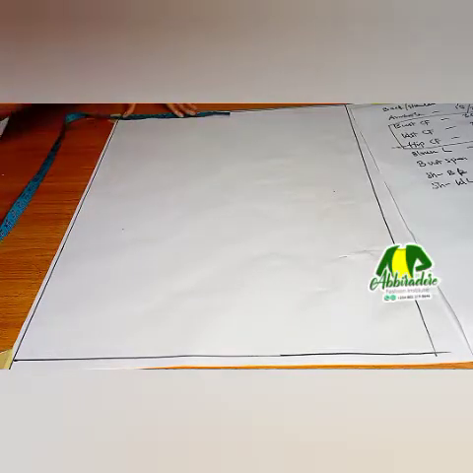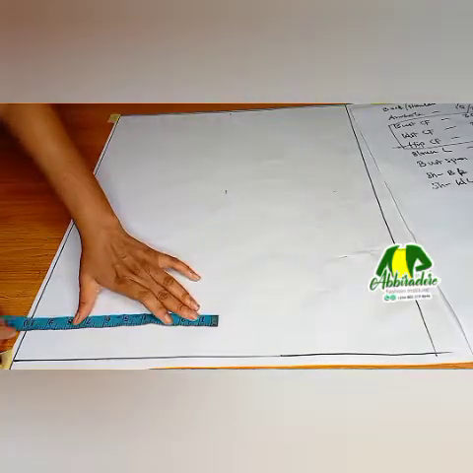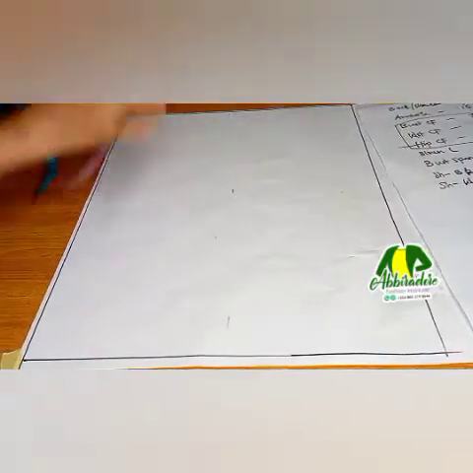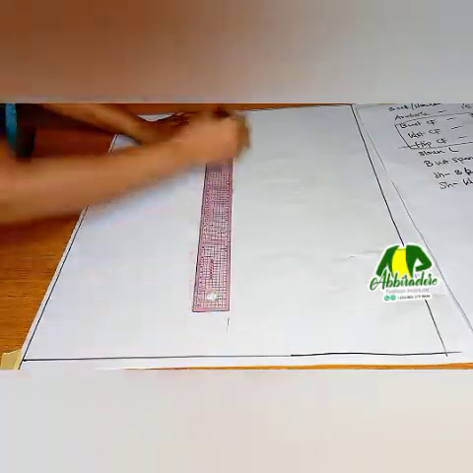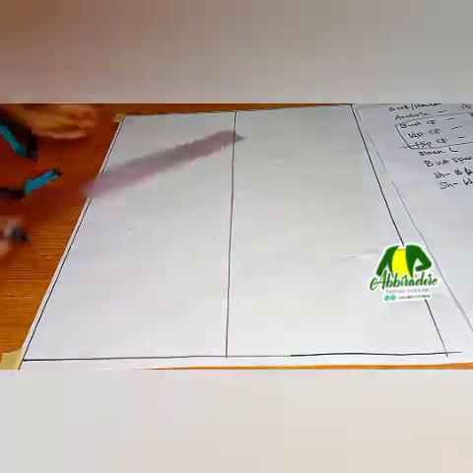So the next thing for me to do is to divide the box into 2 equal parts. If the width is 20 inches and you want to divide it into 2, you are expected to have 10 inches. So that is the line I am drawing as we speak. So you divide it into 2.